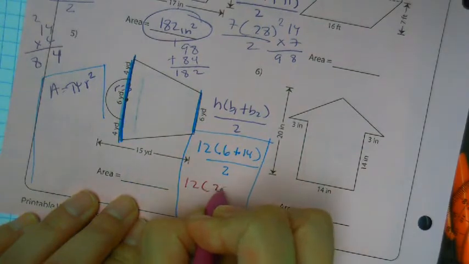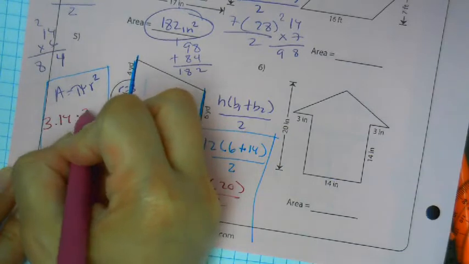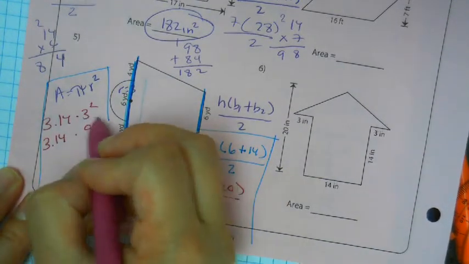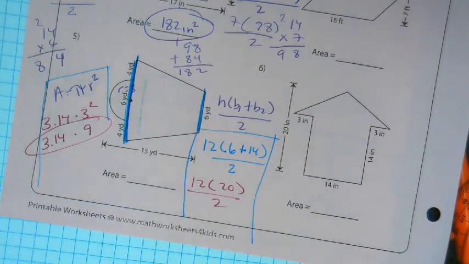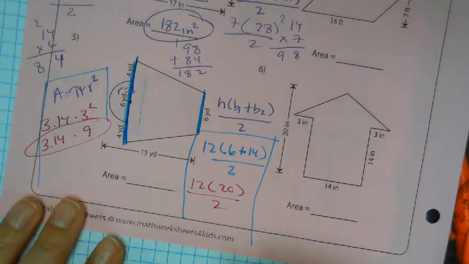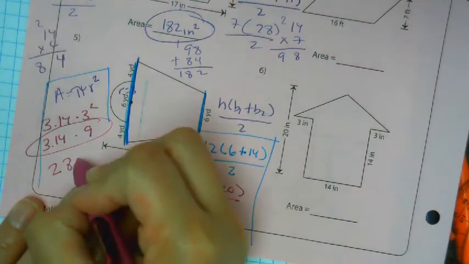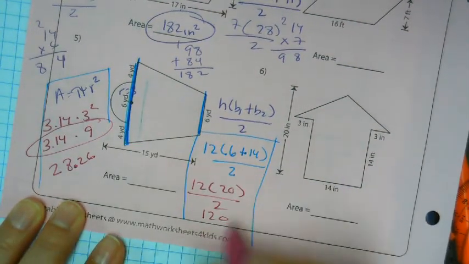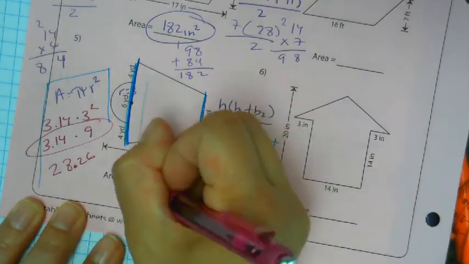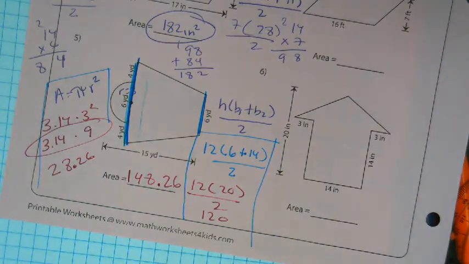12 times 20 divided by 2. Okay, this one is 3.14 times 3 squared, so 9 times 3.14. Plug it into the calculator. That one, you can do mental math. What's 3.14 times 9? 28.26? And this one's 120. So I know it's 26, and then an 8, and then a 4, and then a 1. 148.26. No, we're not done.